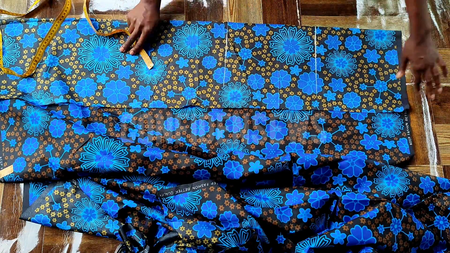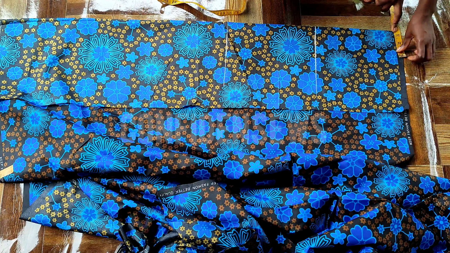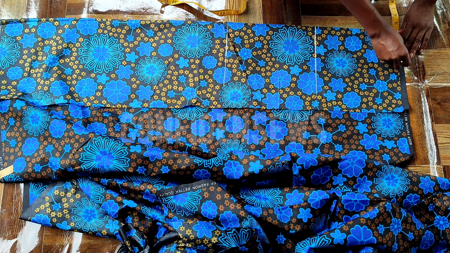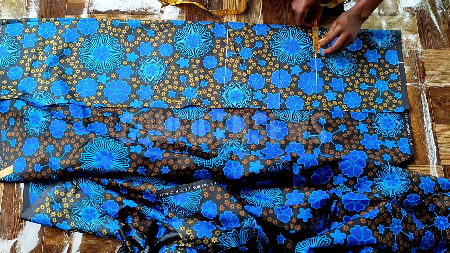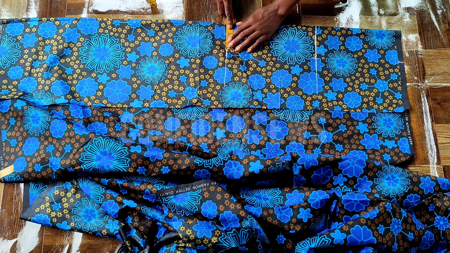Okay, so here I'll be marking the bust span of the person, or the nipple to nipple measurement of the person, plus extra half inch for joining. It's 3.5, but I marked 4 inches. Okay, and that would be for the joining allowance.